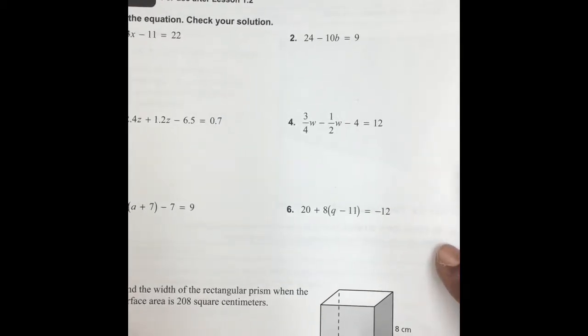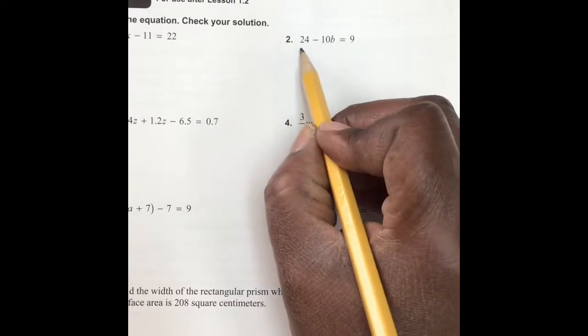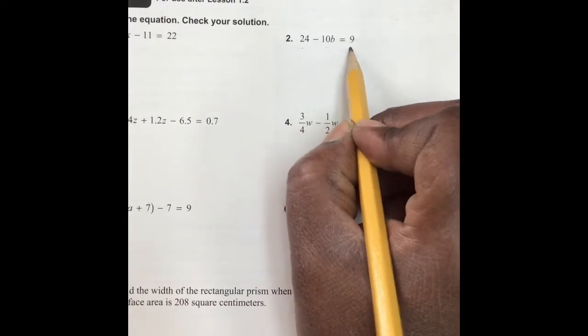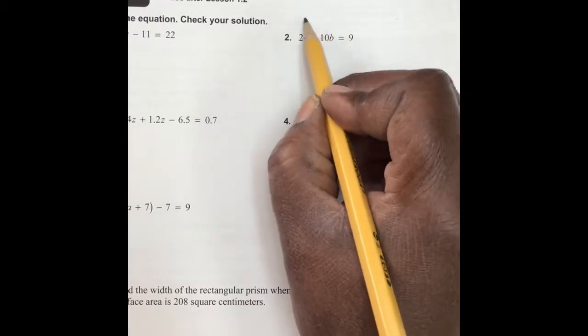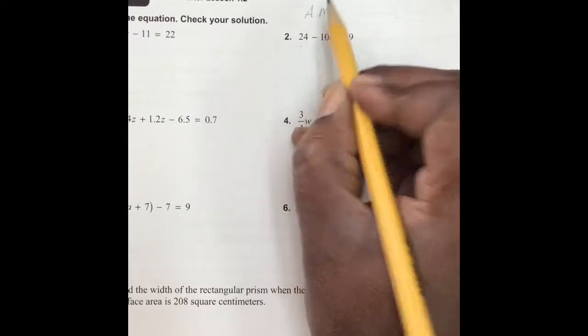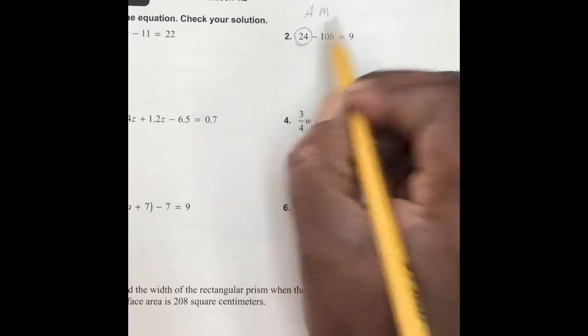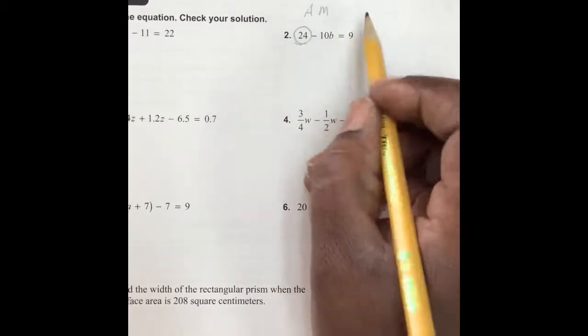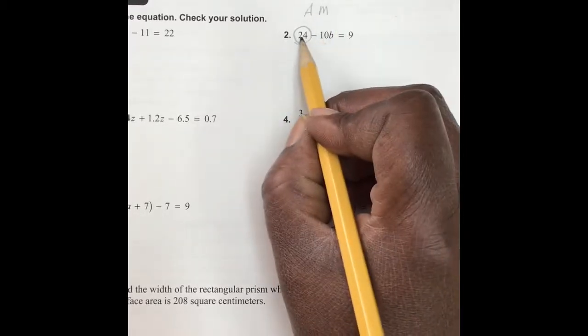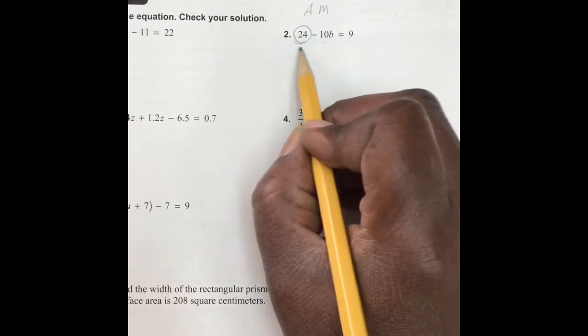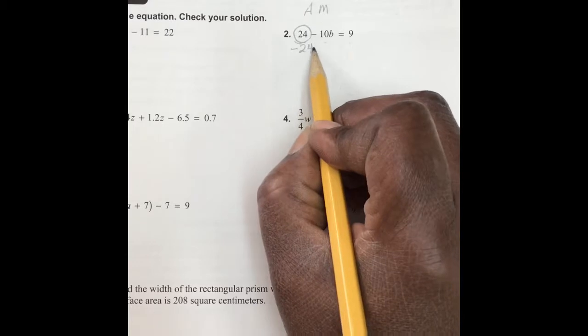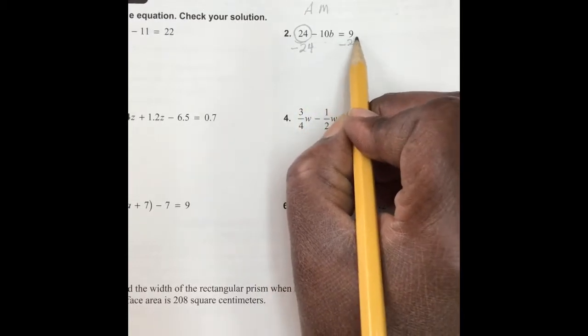Okay, when we take a look at number 2, we see 24 minus 10b equals 9. Well, because we do the additive inverse and then the multiplicative inverse, we must move the 24 first. So instead of it being positive 24, we want to move it out by making it a negative 24, and we're moving it to the other side.